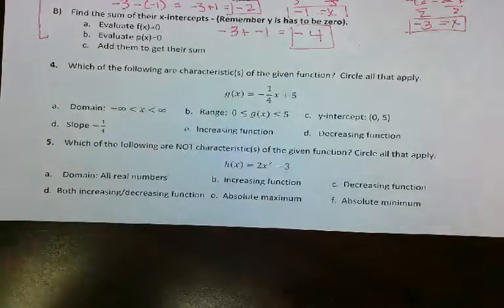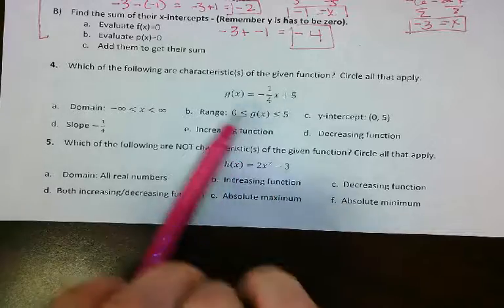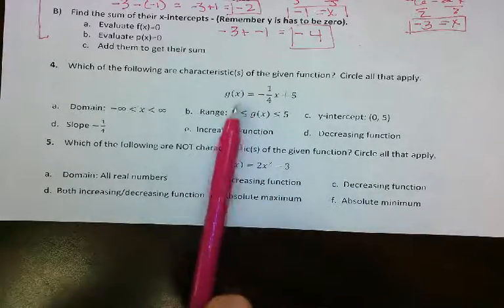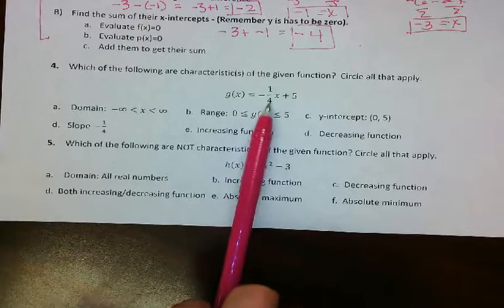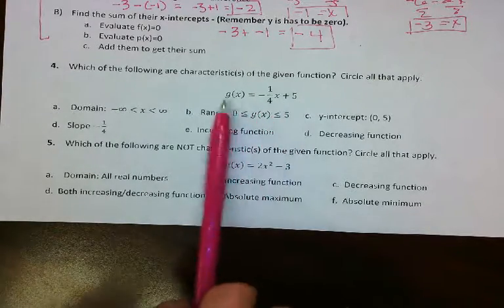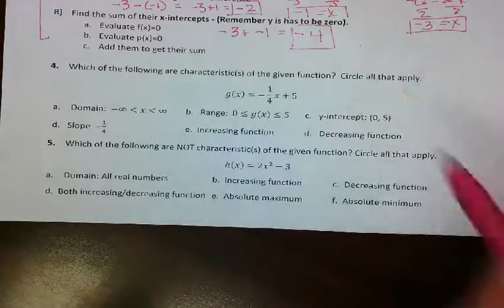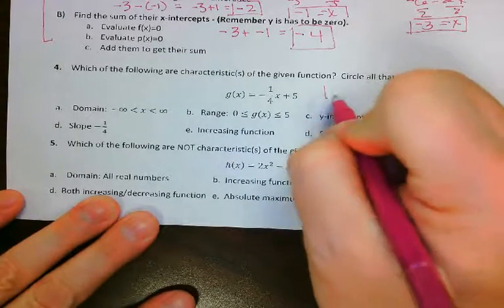Alright guys, problems 4 and 5, let's see how far we can get without using the calculator, okay? When you look at this equation, g of x equals negative 1/4 x plus 5, what kind of equation is this? Linear. Okay, automatically we know this is linear.